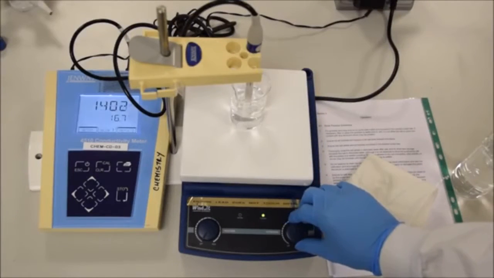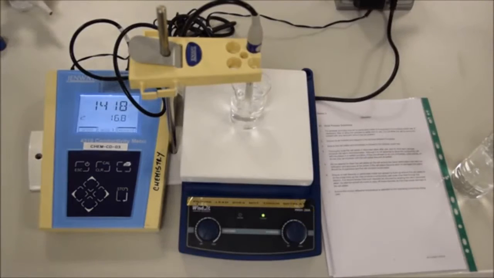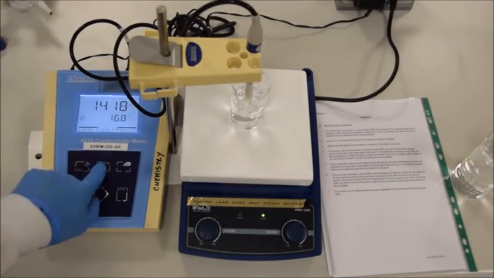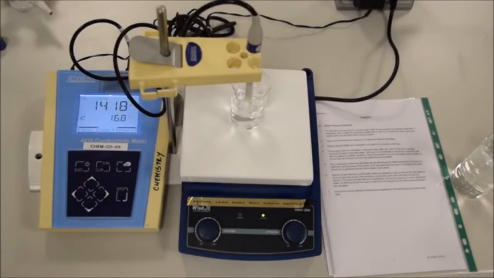We'll come back to that as well. We're going to push the calibrate button and wait for it to come to equilibrium. I've obviously left this a while already because it's already at equilibrium, but equilibrium is indicated by the small icon that I'm highlighting now. Once that's set, you may want to leave it a little bit longer to make sure that nothing else is going to happen.